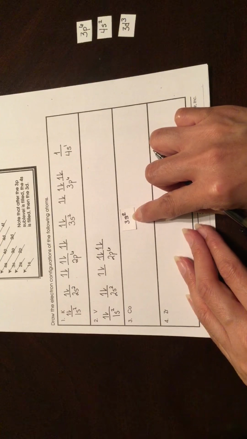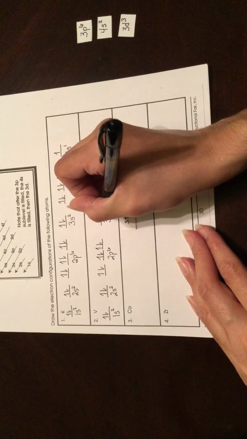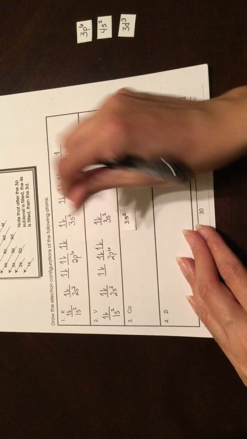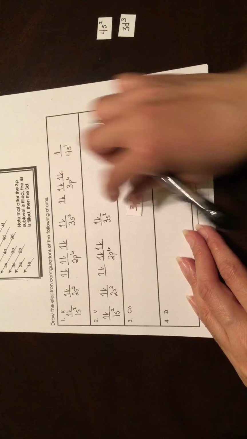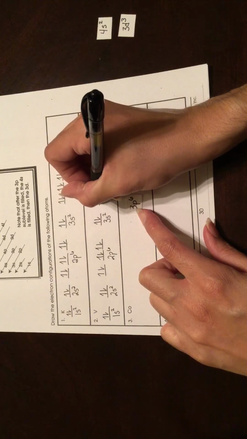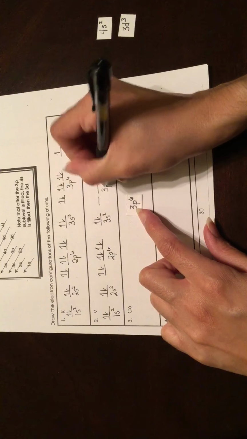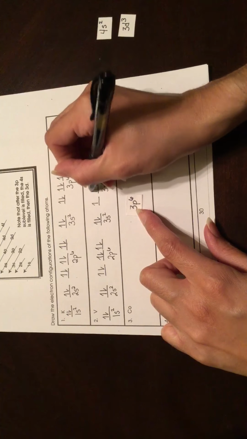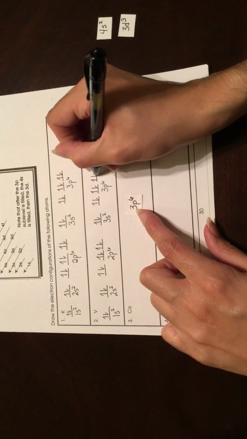Next one, 3s2. The s sublevel has only one orbital. 3s2, 2 electrons, up, down. 3p6 is my next one. P sublevel has 3 orbitals, 1, 2, 3. 6 electrons, so up, up, up, down, down, down.